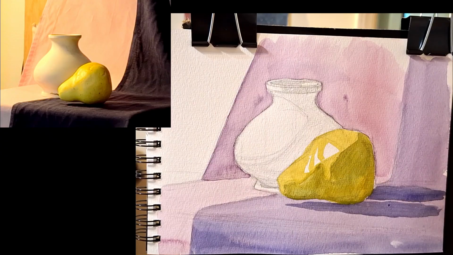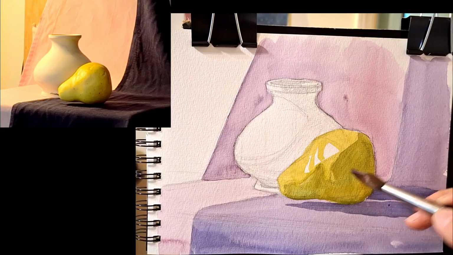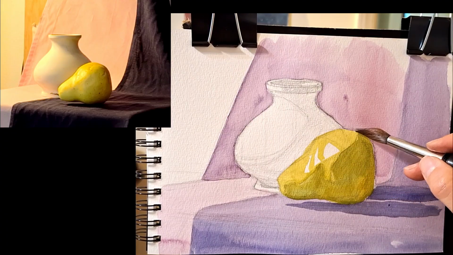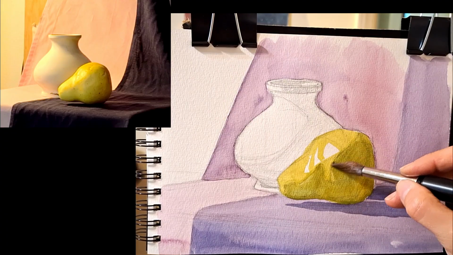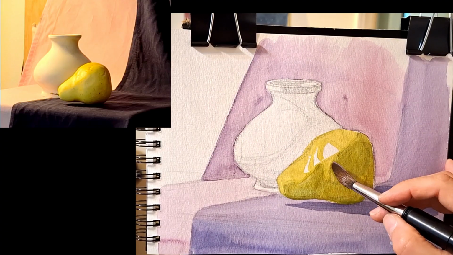Again, we're going to go over it again with other values. I just don't want a super sharp line. Just no sharp lines, that's all.